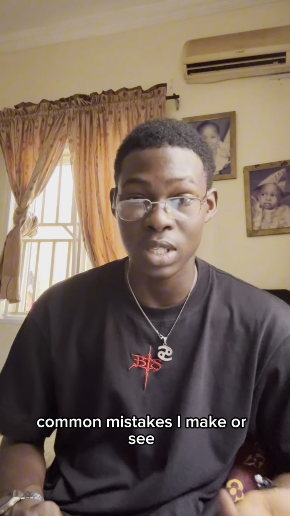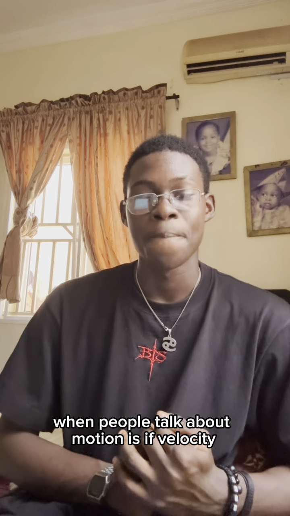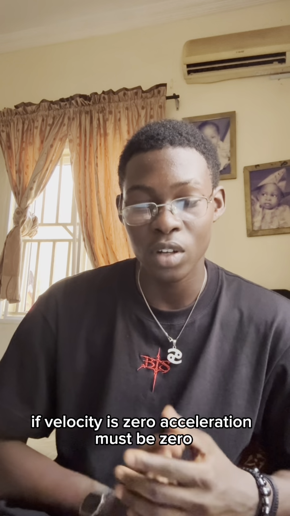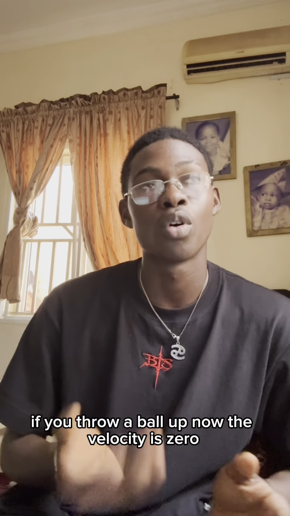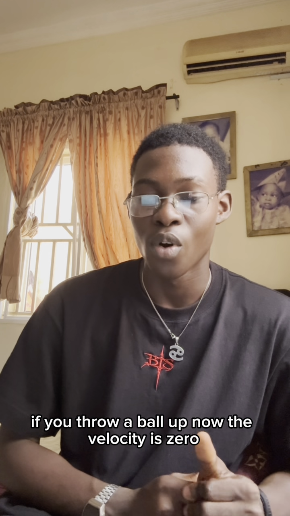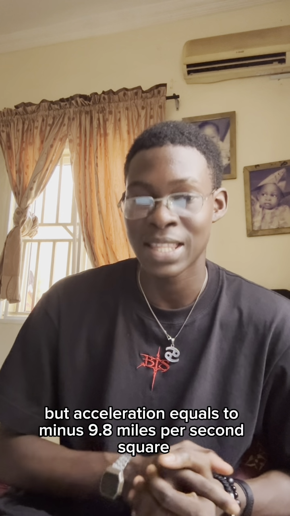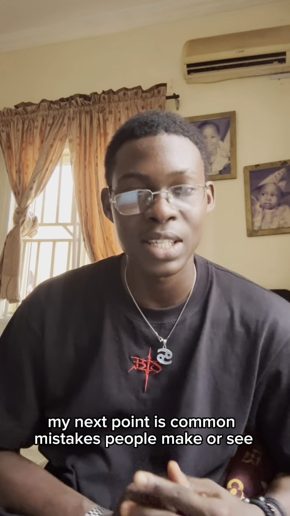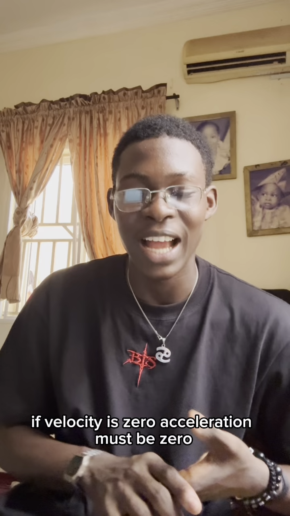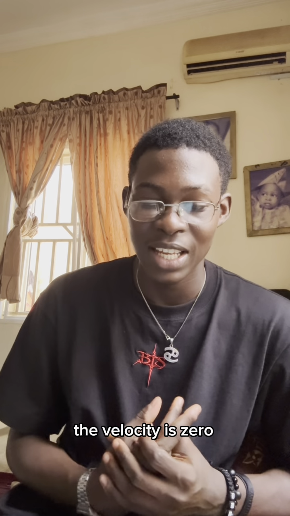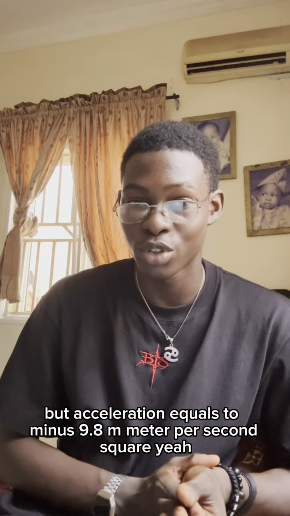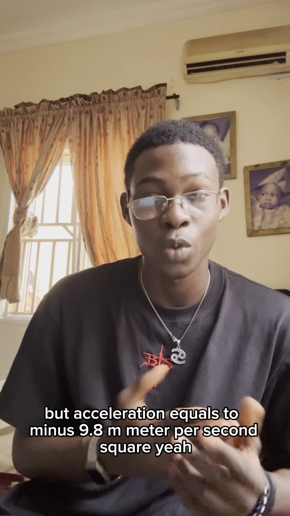Common mistakes people make when they talk about motion. One, if velocity is 0, acceleration must be 0. That's not true. If you throw a ball up, at the top the velocity is 0, but acceleration equals minus 9.8 meters per second squared. That means it remains constant.